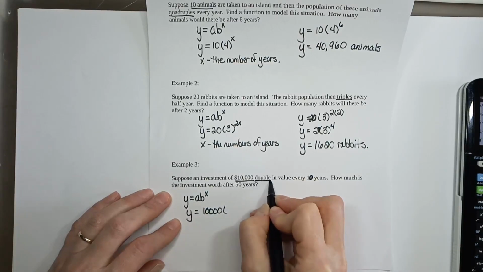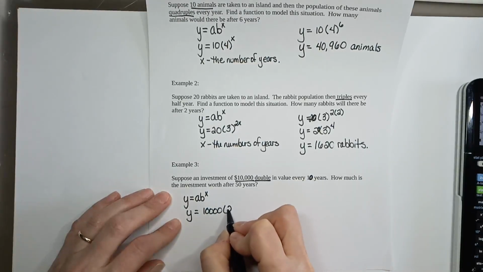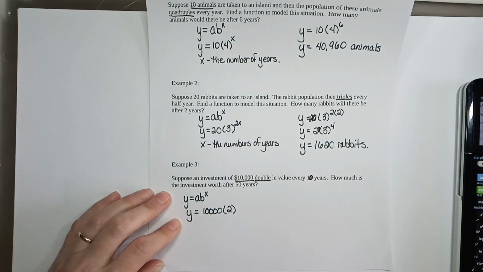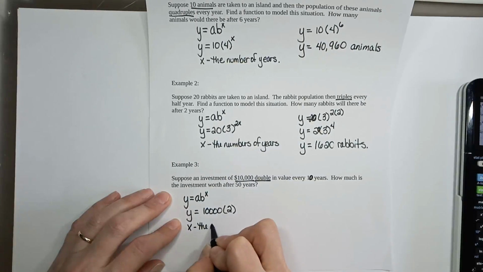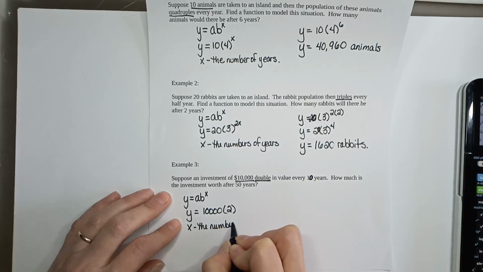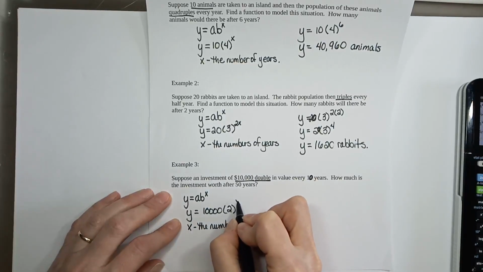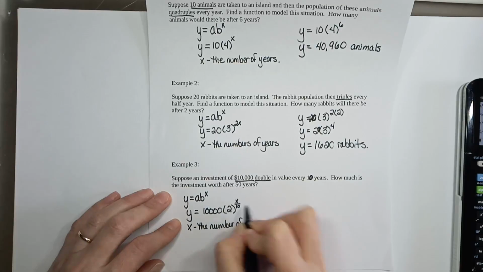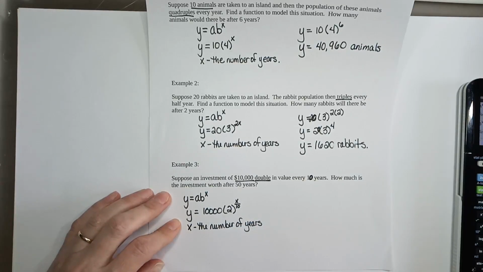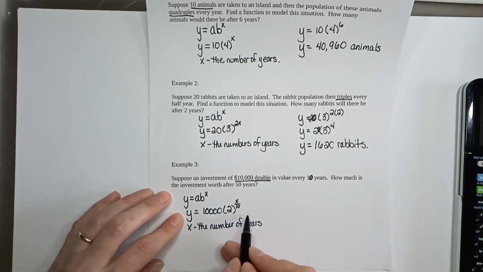It's doubling in value. So that's a 2. Every 10 years. Now, if x is the number of years again, this is only happening once every 10 years. The way we would write that is x and divide the number of years by 10. I know that looks weird at first, but trust me, it's not difficult. So this is our function.